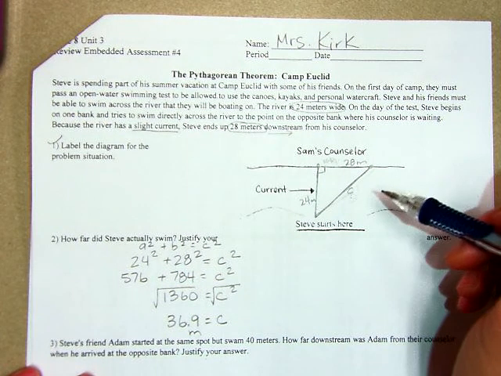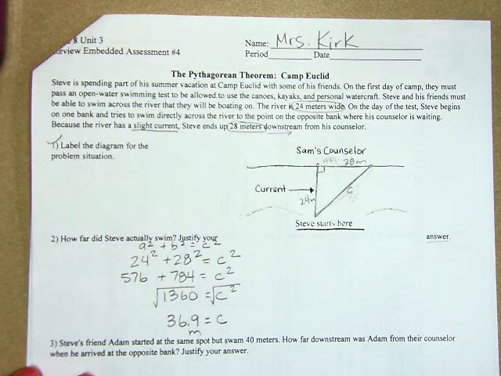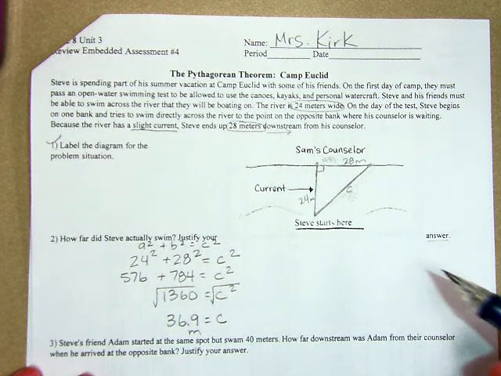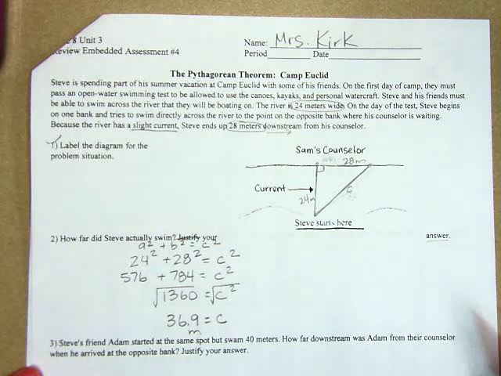All of this has been in meters. So now it says justify your answer. Sorry, the word answer is way over here. When I printed this off, it had a little issue there, but I need to justify my answer.